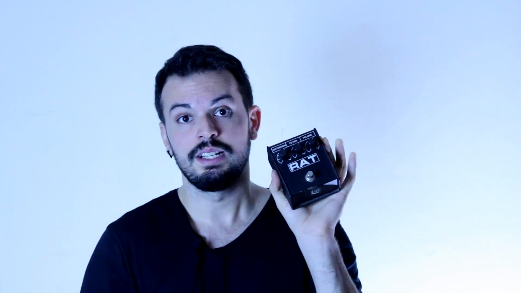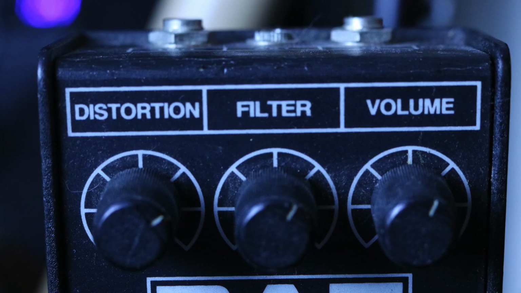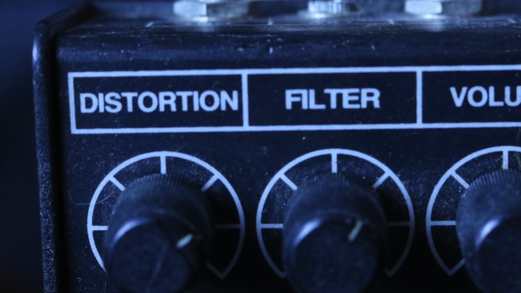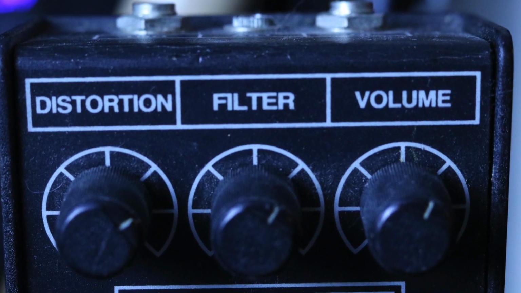Now let me get on to the actual features and tone controls within the pedal. We have 3 different knobs. We have a distortion knob, which is fairly simple. I mean, you can totally guess what that does. It controls the amount of distortion that you get from the tones within the pedal. Now we get the volume knob here. Again, it's fairly simple to guess what that does. It controls the amount of volume that you get when you turn on the pedal.